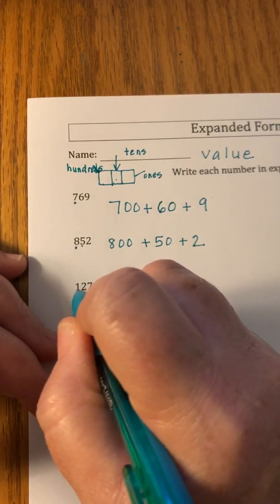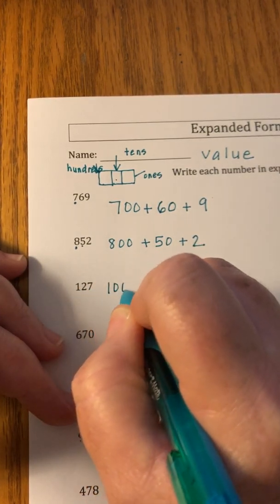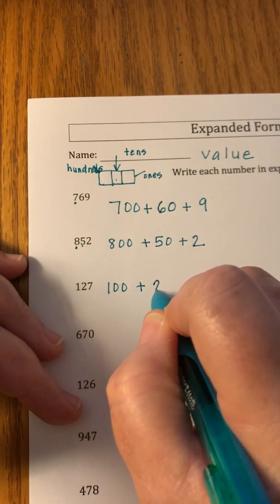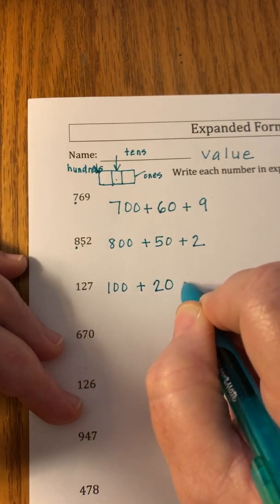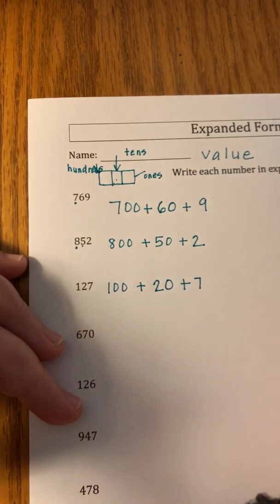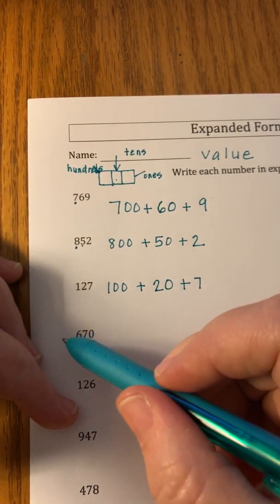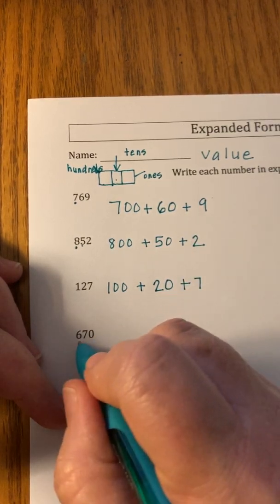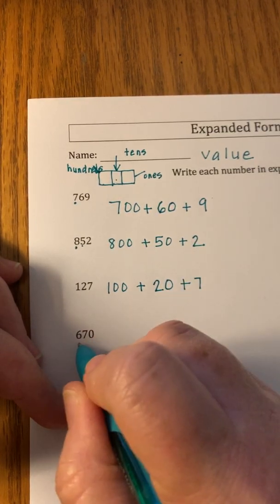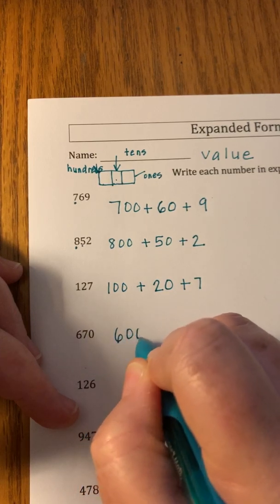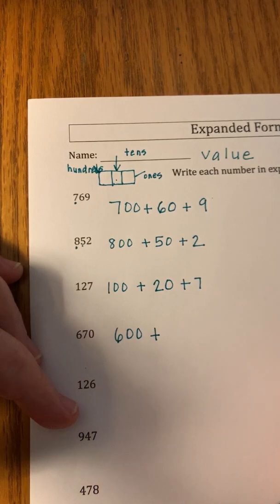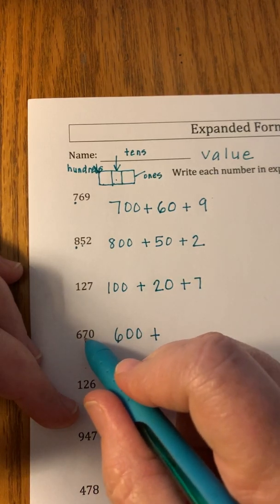So this digit 1 is 100, plus this digit 2 is really 20, plus 7. Okay, do 670. Did you write 600 plus 70?